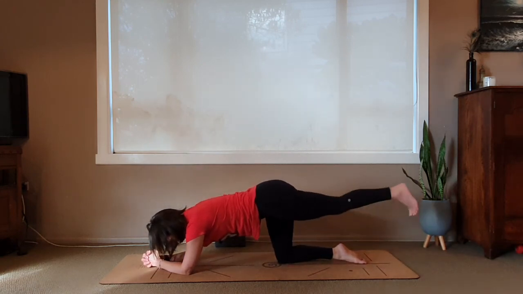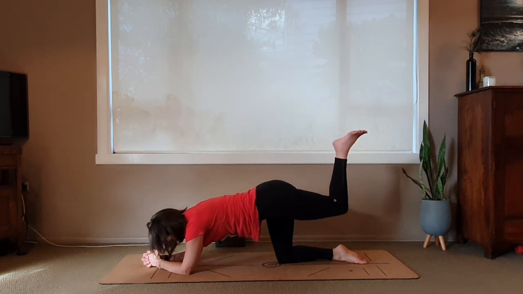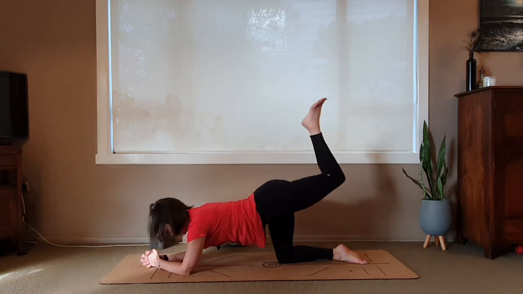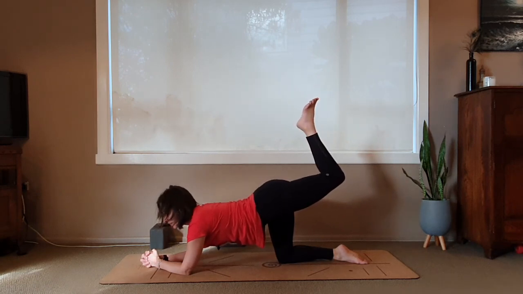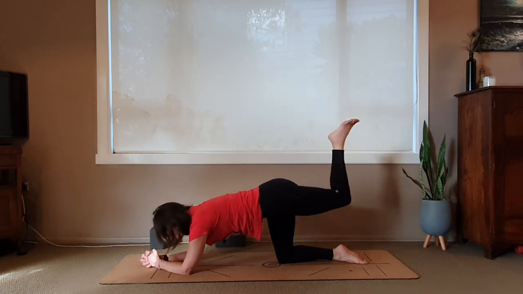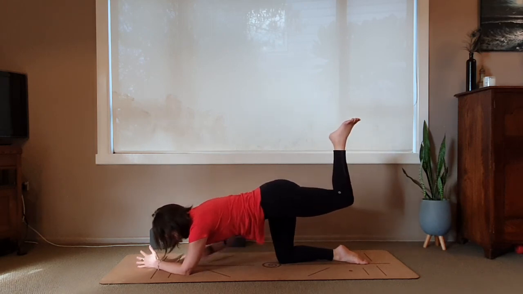Okay, and then start to lift the leg, bend the knee, and then you start to draw the thigh away from the ground until you start to feel it into the buttock muscle. So again, just be aware that you're not dropping the pelvis forward, really dipping into that lower back. Can you maintain the support there?